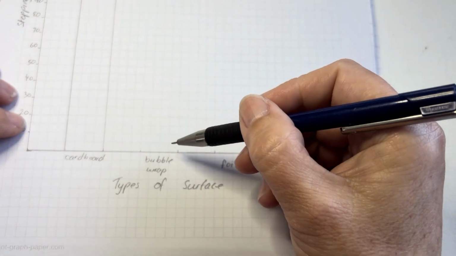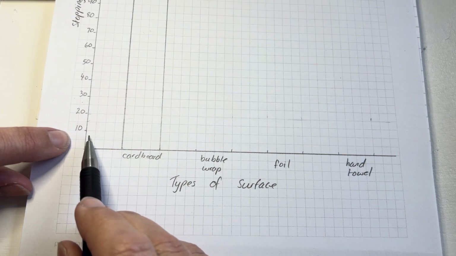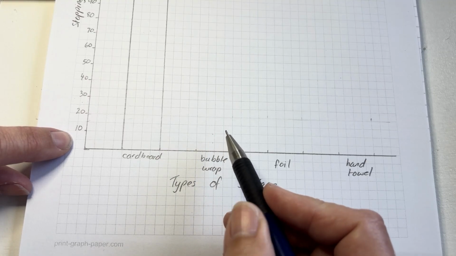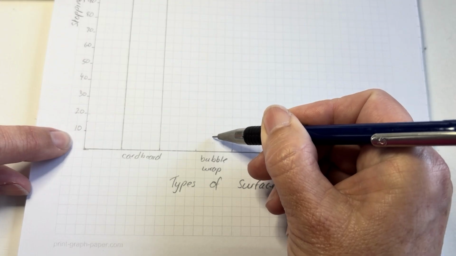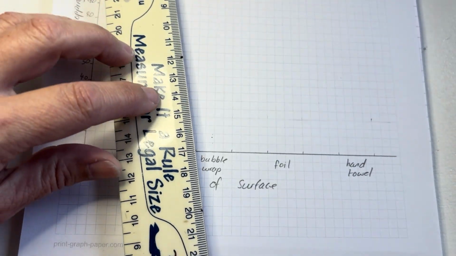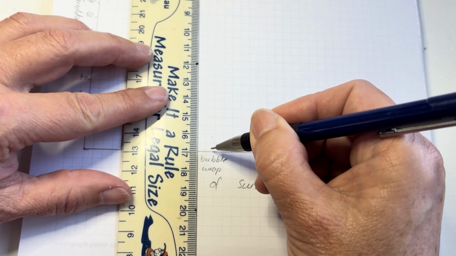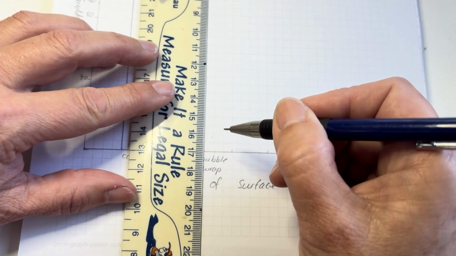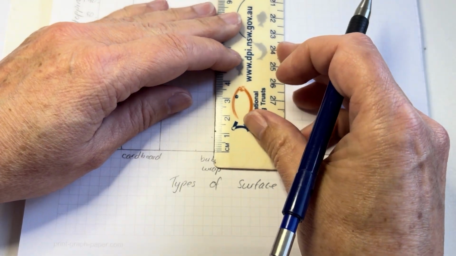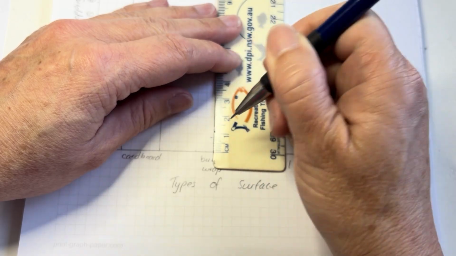Now remember, the stopping distance on bubble wrap was 8, and now I've got grid paper, I can be a little bit more accurate. So we know up to here is 5, and we know that is 10. So 8 is definitely going to be a little bit more than halfway between the 5 and the 10. So we can call it there. Another thing we could do is use the millimetres: 2 of these squares is 1 centimetre or 10 mils. So if we want to get to 8, we could just use the millimetres, and I was almost right when I guessed right here.